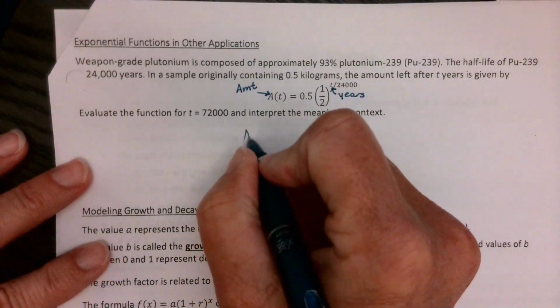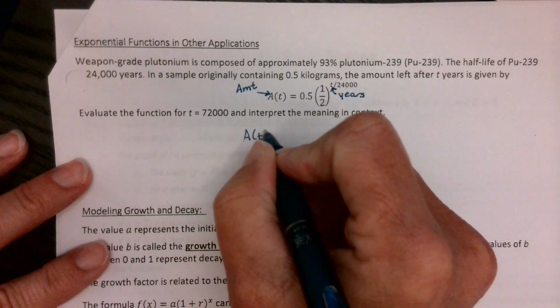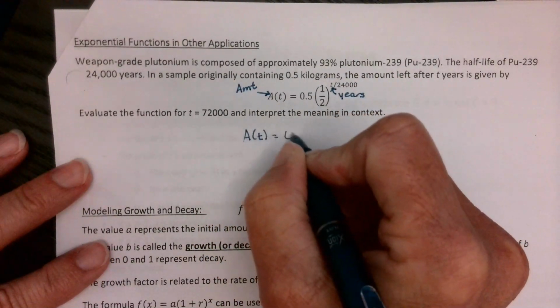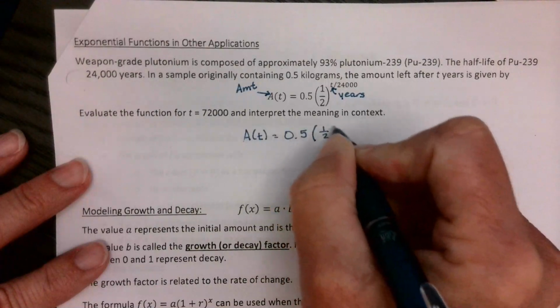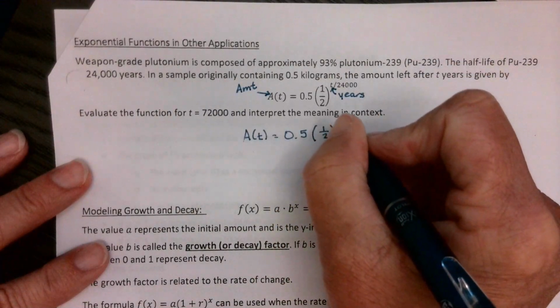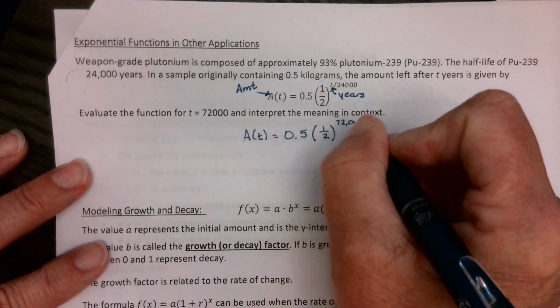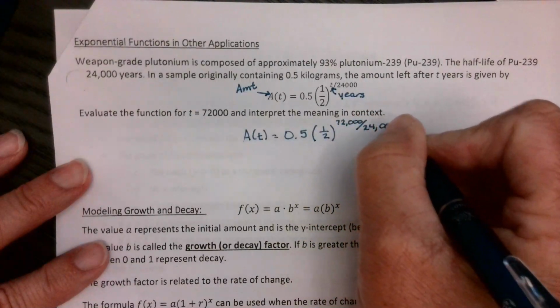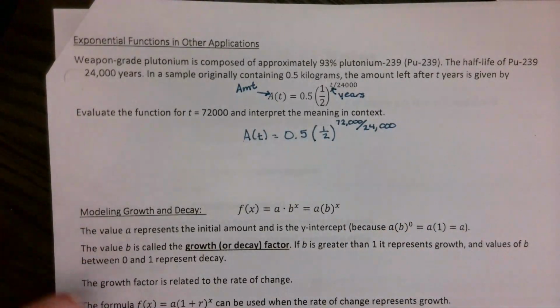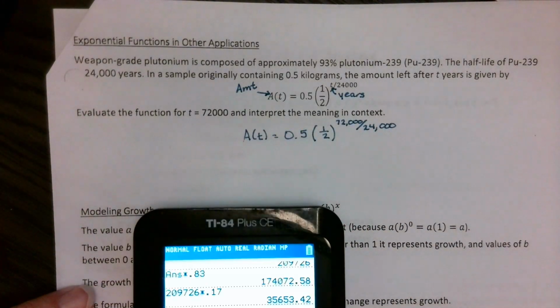So we have A sub T, or you can put Y, I don't really care, equals 0.5 times 1/2 raised to the 72,000 divided by 24,000. Obviously, we're going to be using our calculator here.